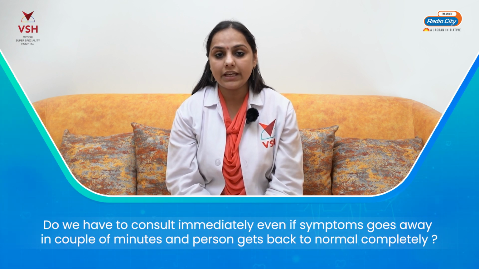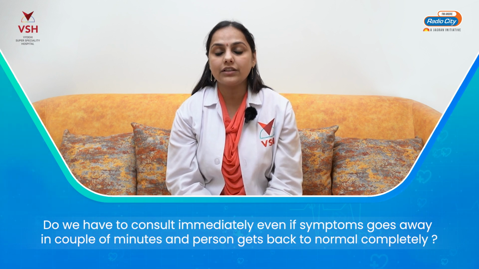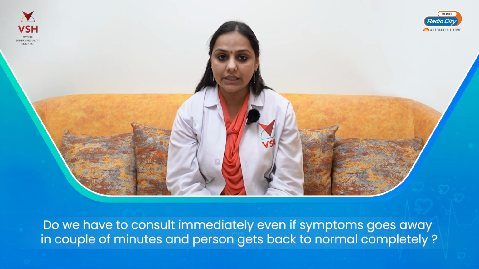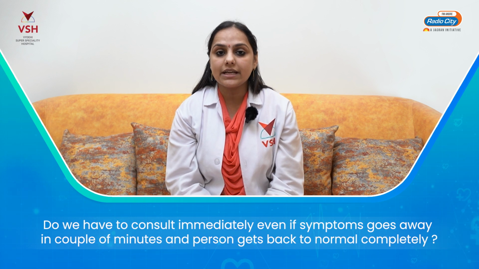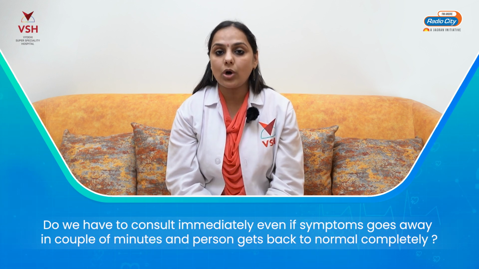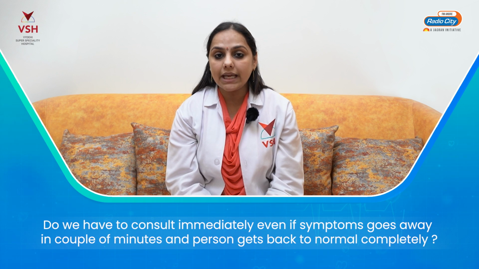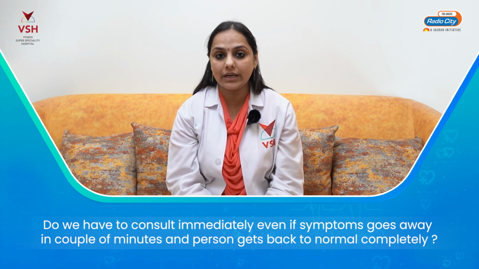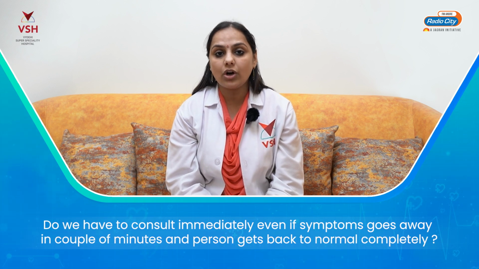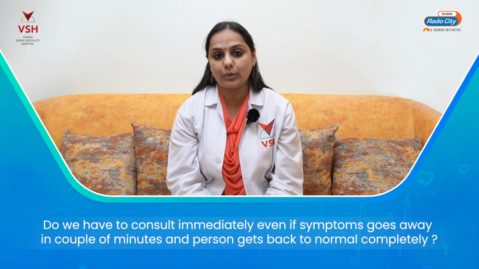So even if symptoms have resolved completely, you have to consult immediately. Any kind of transient neurological symptoms mimicking stroke could be a TIA. TIA is a transient ischemic attack, which means symptoms had come. There was a clot that had blocked the vessel. It got dissolved and symptoms have resolved back to normal. However, 1 in 3 people continue to have a big stroke in the next 1 month if TIA is not diagnosed, not evaluated and not treated appropriately.